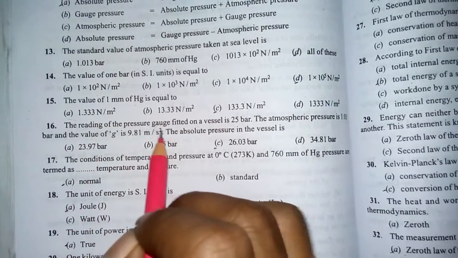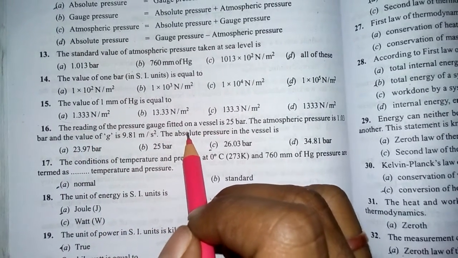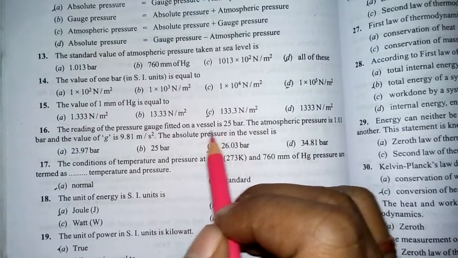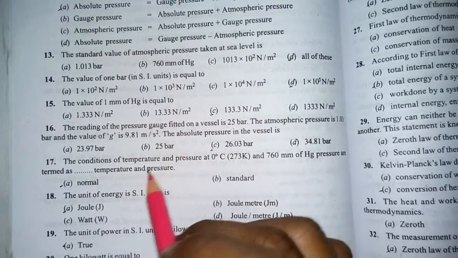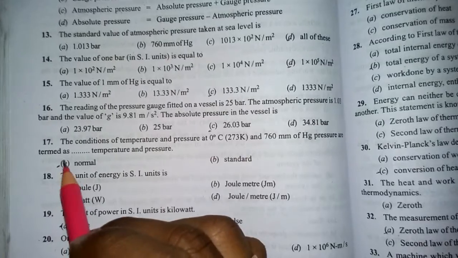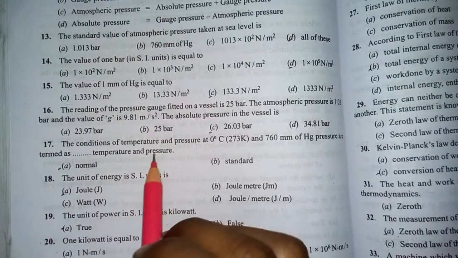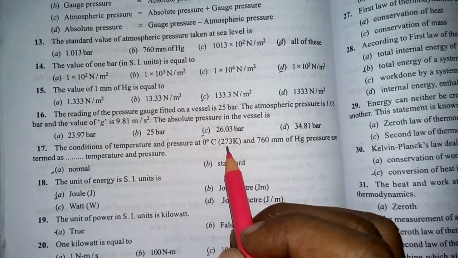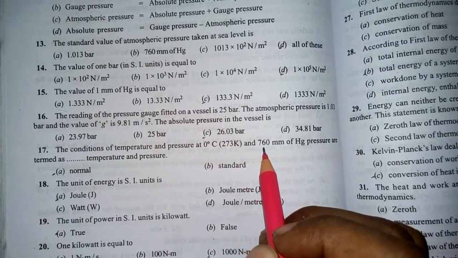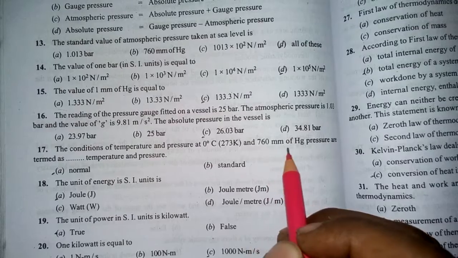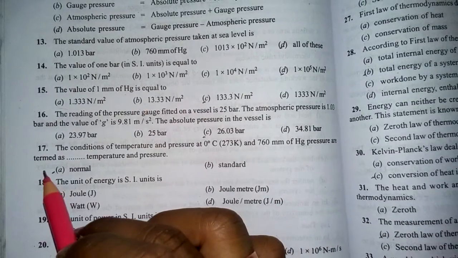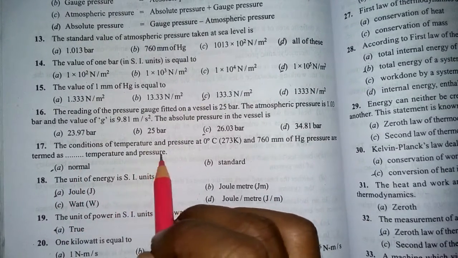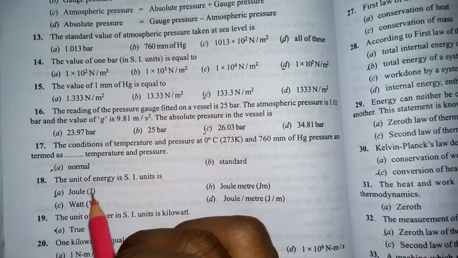The reading of the pressure gauge fitted on a vessel, it's a numerical question. The conditions of temperature and pressure at 0 degrees Celsius or 273 K and 760 millimeter of Hg pressure are termed normal temperature and pressure.